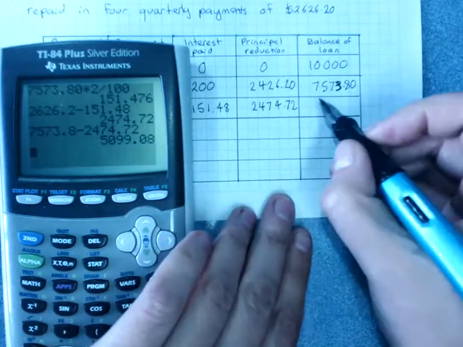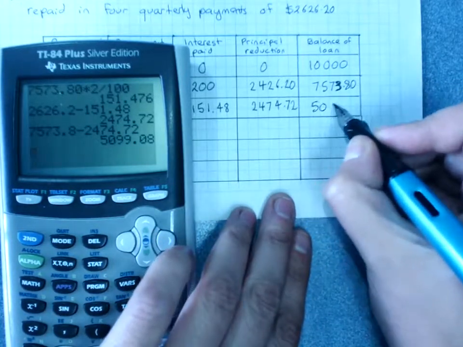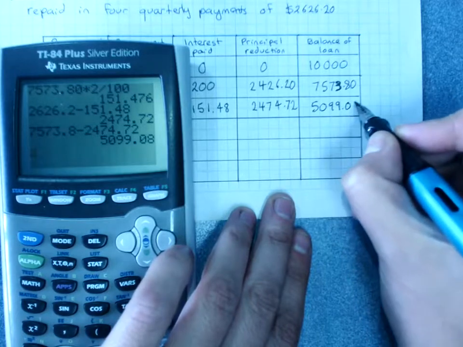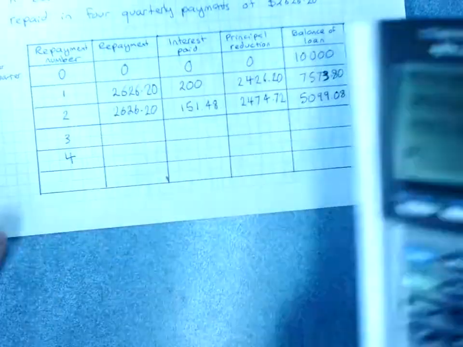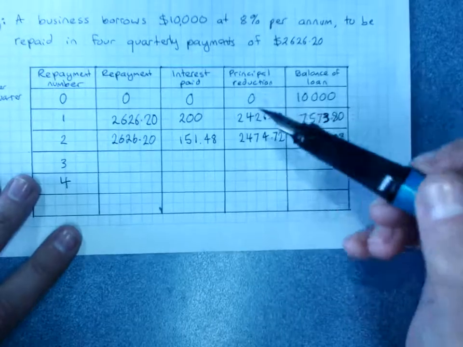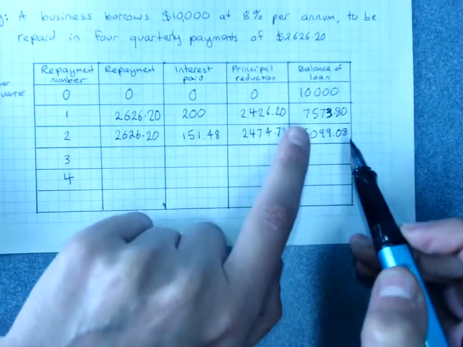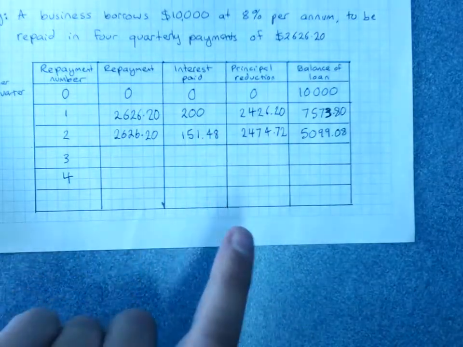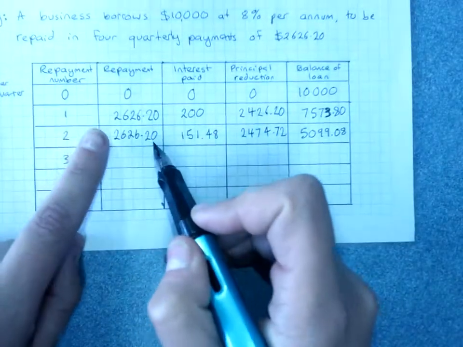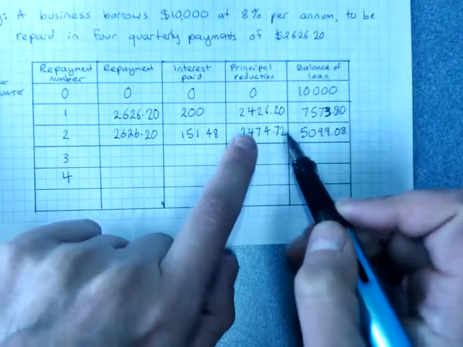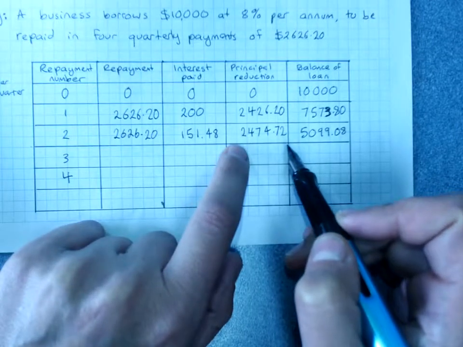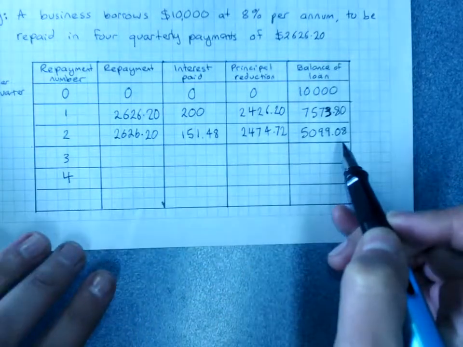And the new balance is $5,099.08. So every step of the way, we're finding the interest charged on this balance, making a repayment, working out how much we've reduced the principal, and finding the new balance.